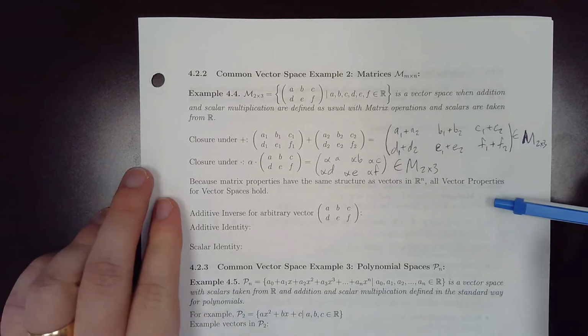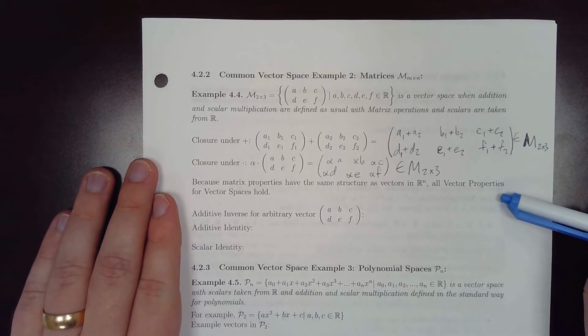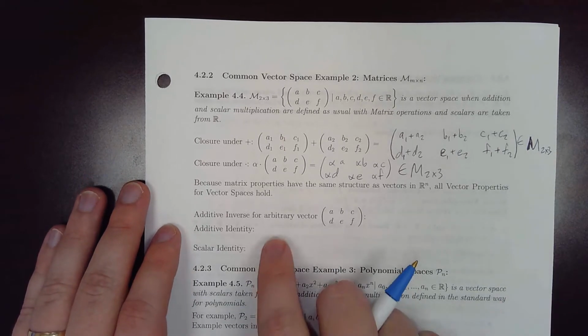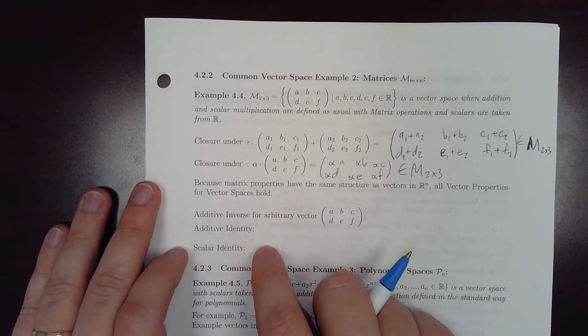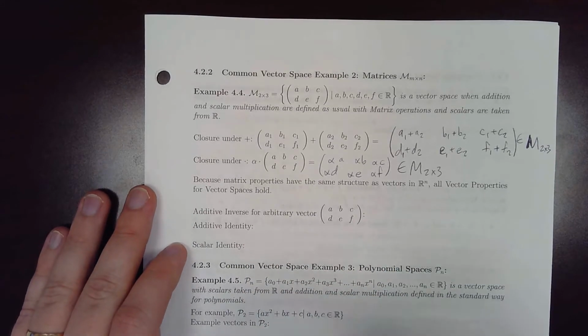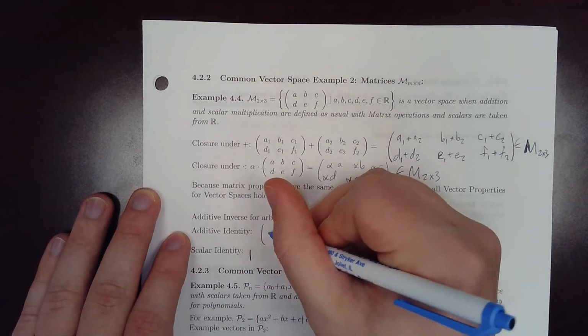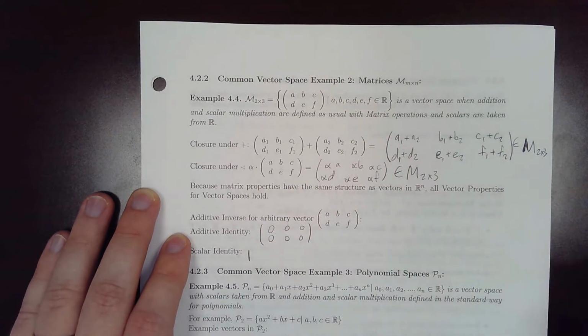Like I said, those are not things that I'm really expecting you to be focused on and checking all that much, but they are necessary. So we just need to check for additive identity, additive inverse, and scalar identity. So scalar identity, like I said, is normally going to be 1. Additive identity is going to be just a matrix of zeros.